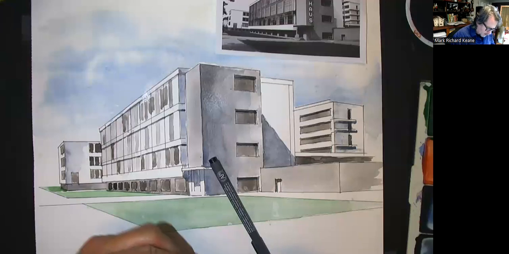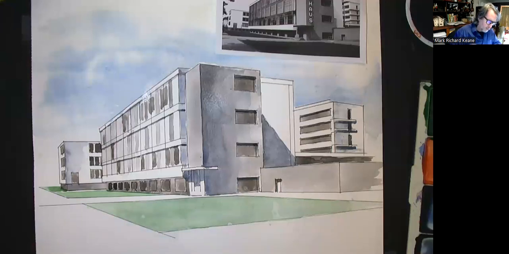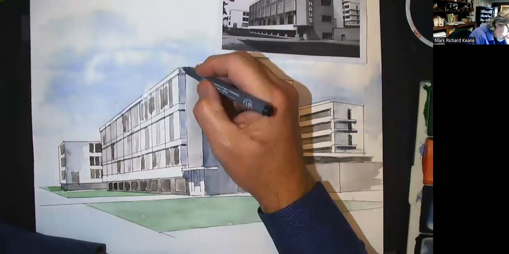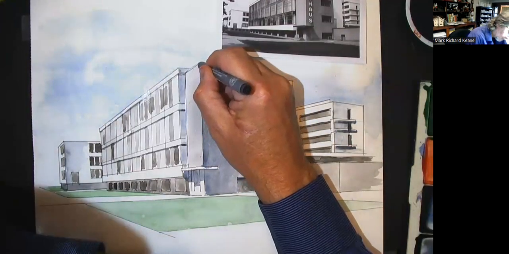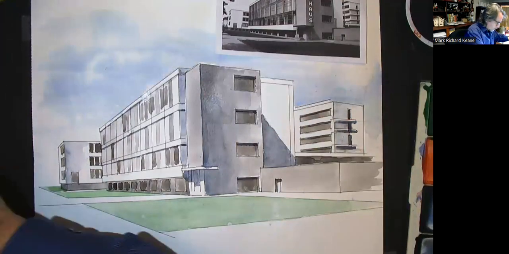So let's start with the 5 here on some of the most important dimensions, which are, for instance, when the building edges against the sky up here. Oops, and that one is a little bit dried out. Let's try this one.